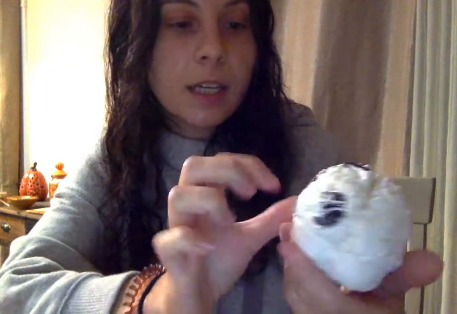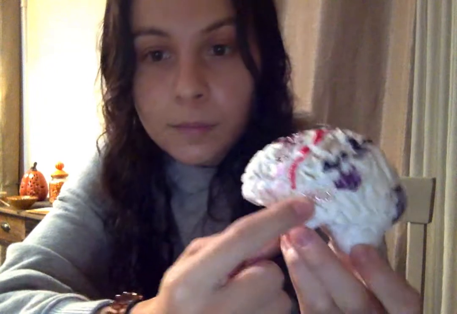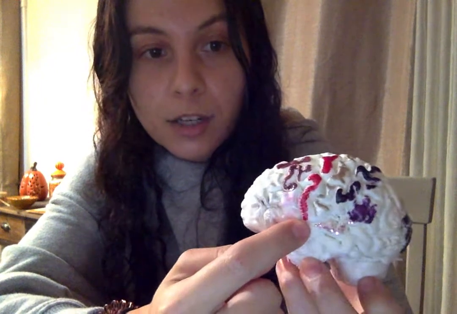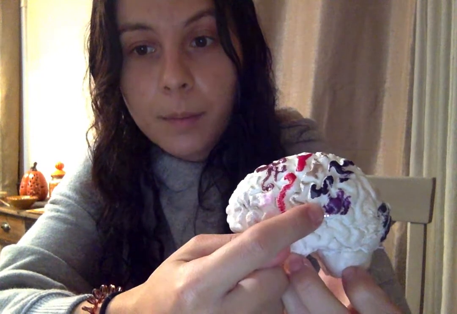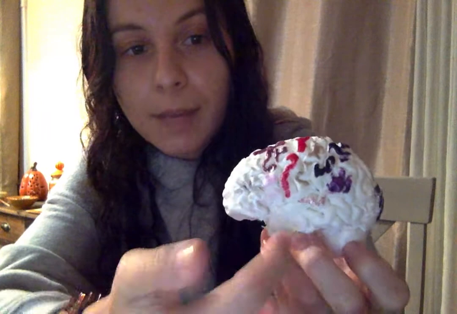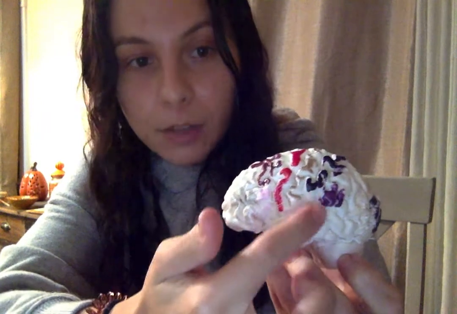Then we have the primary auditory cortex, which is in glitter. And the auditory association area, which is in glitter as well, and it's split in half. But there's more to them inside the brain. It may look like a small area, but there's more of the primary auditory cortex and auditory association area inside of the brain.